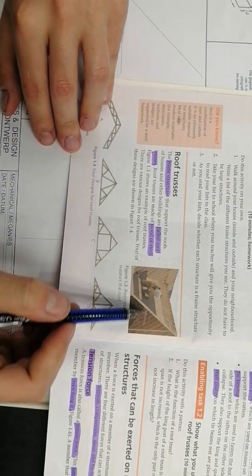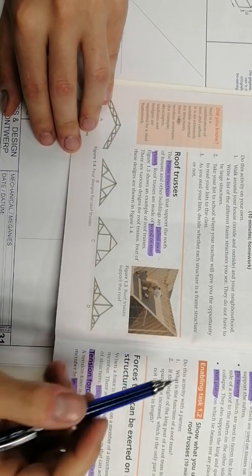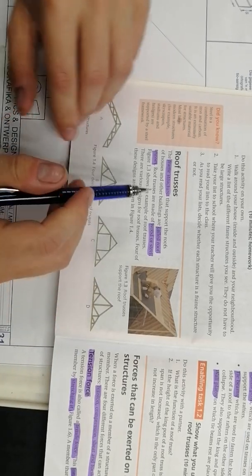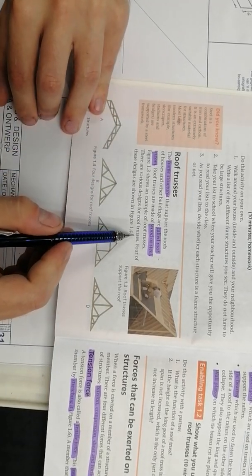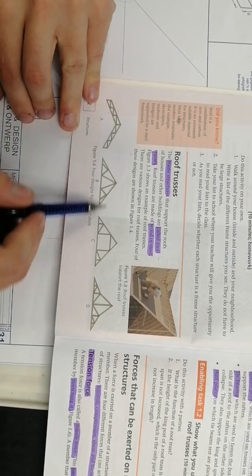Right over here, some men are building the roof of a house made of wood. And right over here, there are various designs for roof trusses. And here are 4 designs right over here. It doesn't matter which design it is, they all serve the exact same function. Now here on the next page, page 3, the members of a roof truss.